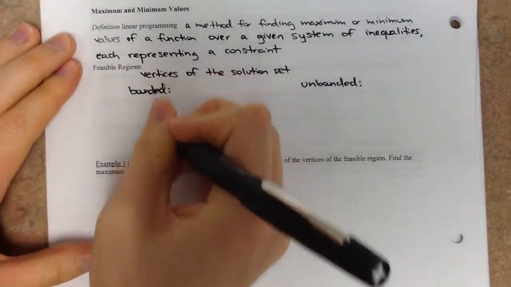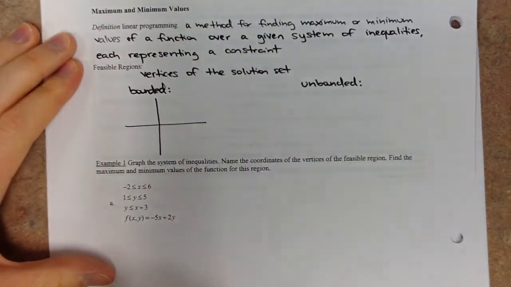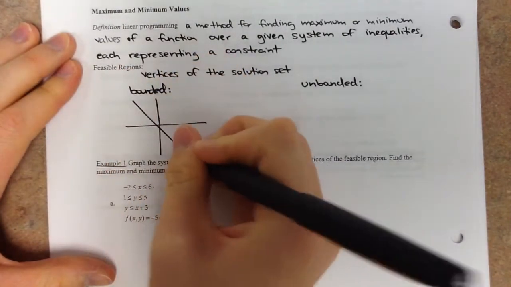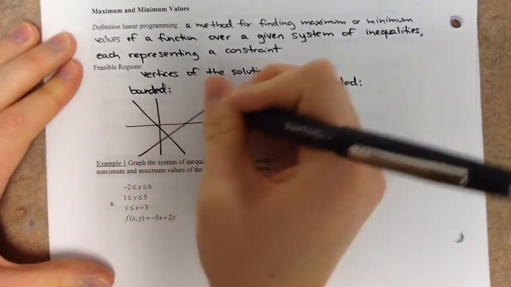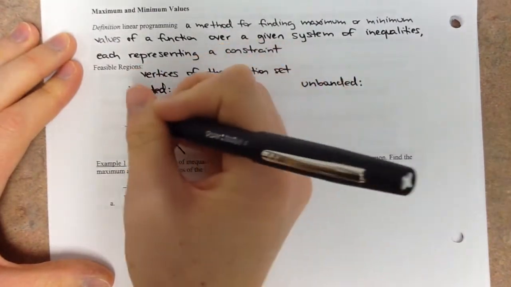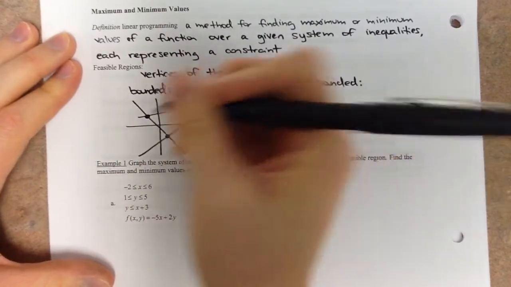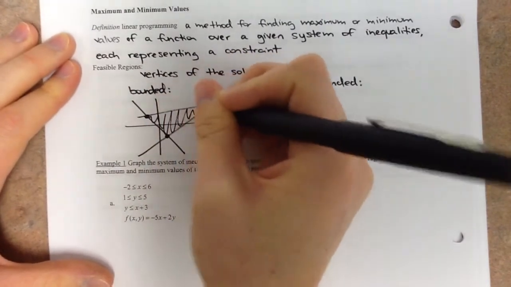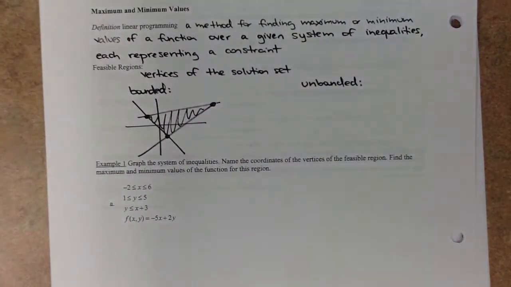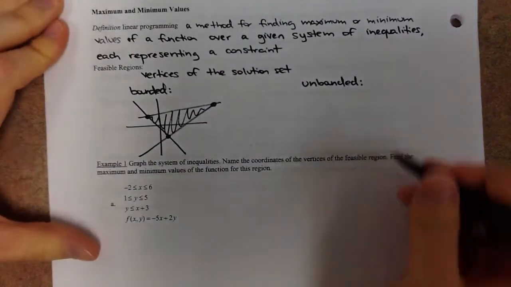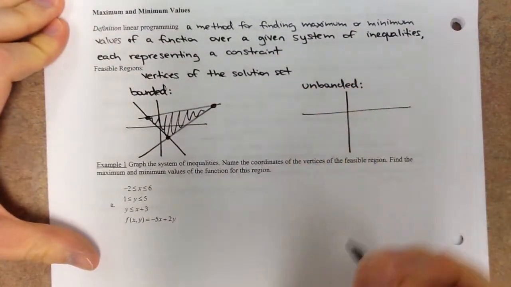So bounded looks something like this, where you've got a line right here, and a line right here, and a line right here, and you've got these vertices, and the shaded region is everything in between. So you've got these lines that you can't go outside of that region. And then something unbounded would look like this.